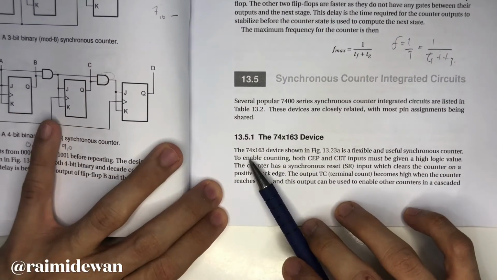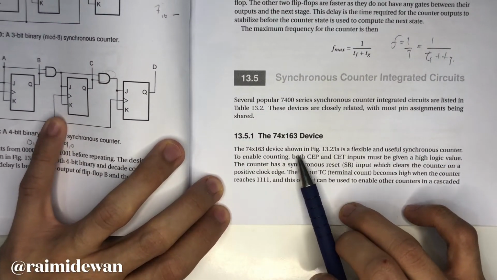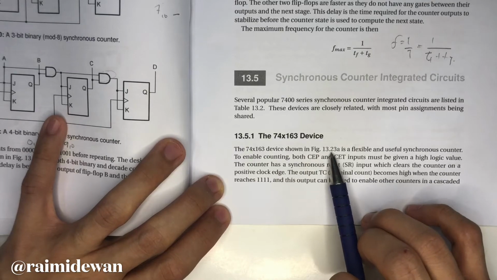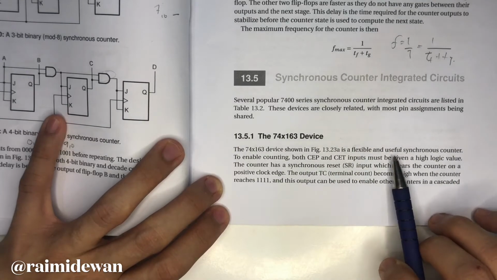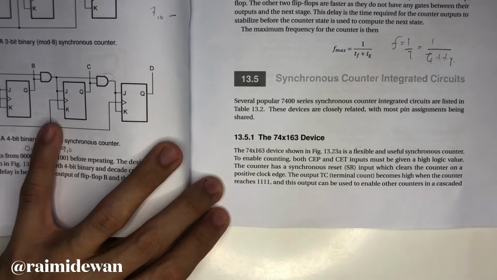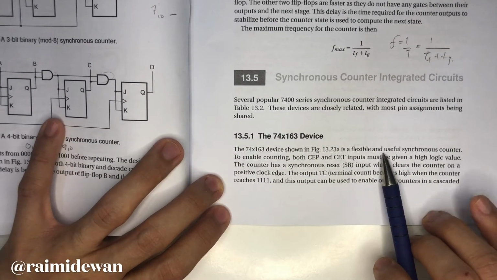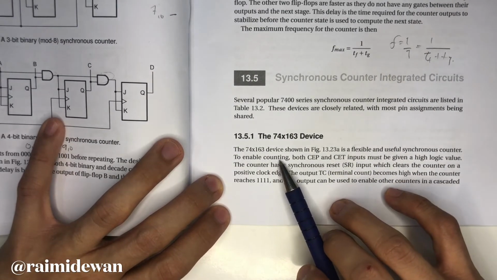So the 74x163 device shown in figure 13.23a, which we will see later on, is a flexible and useful synchronous counter.